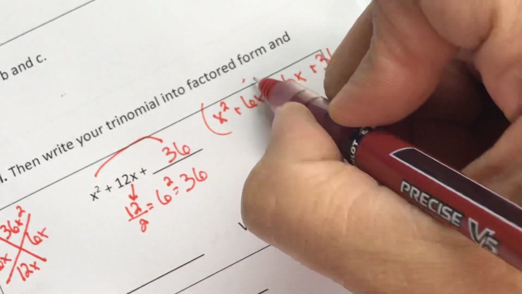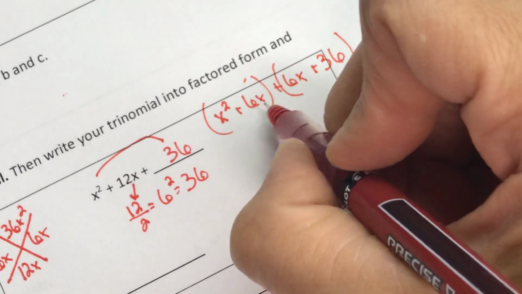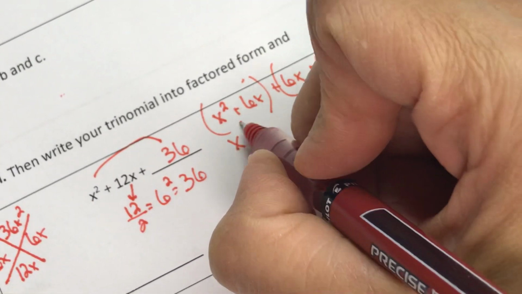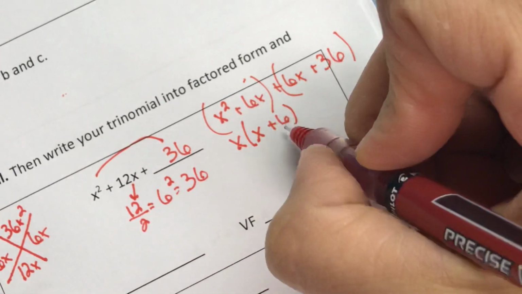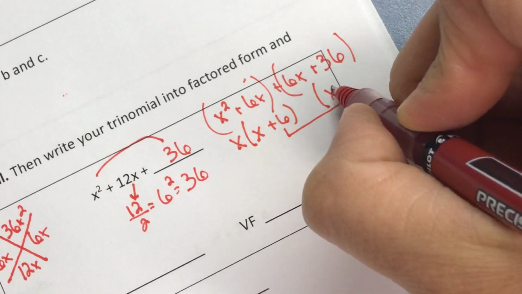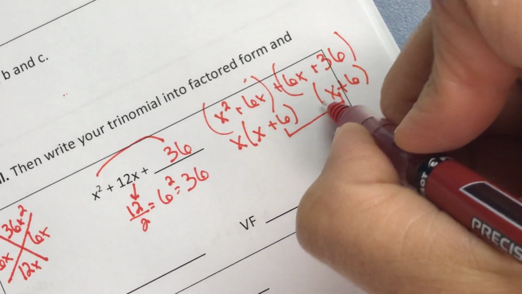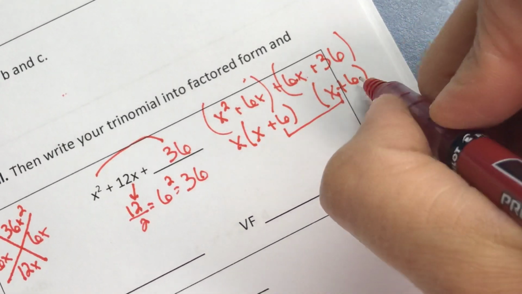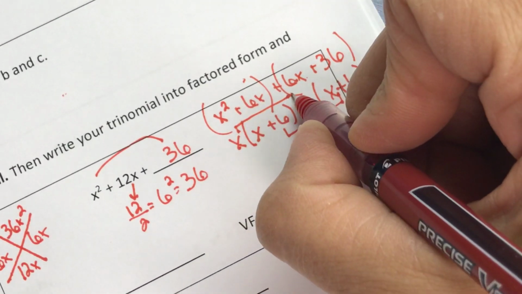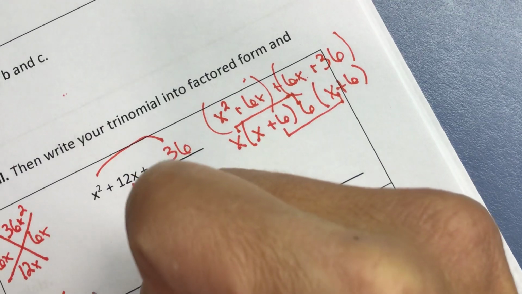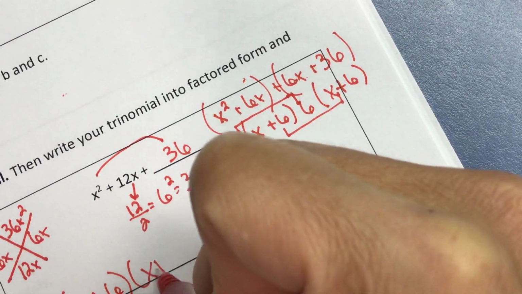So when I group these now, the GCF I'll take out of this is x. So x and x make x squared. X plus 6 give me that. And I'm going to go for my matching set. So what with x gives me 6x, or what with 6 gives me 36. That's a 6. And now I can write it as factored form. X plus 6 and x plus 6.